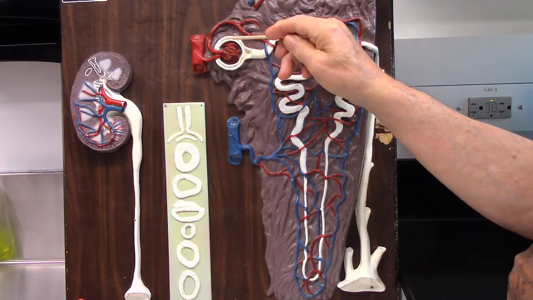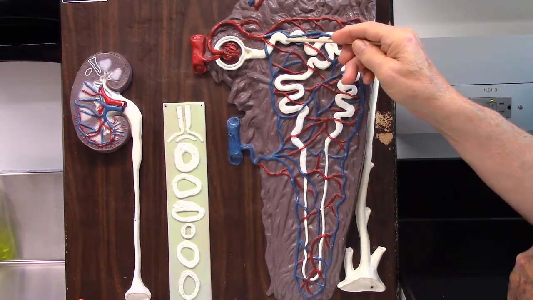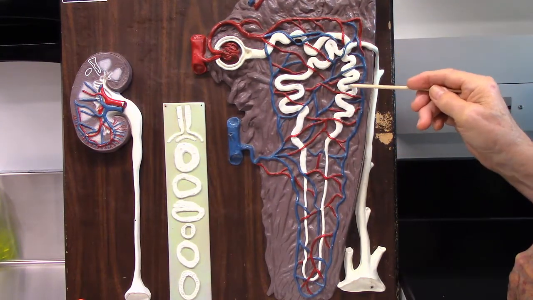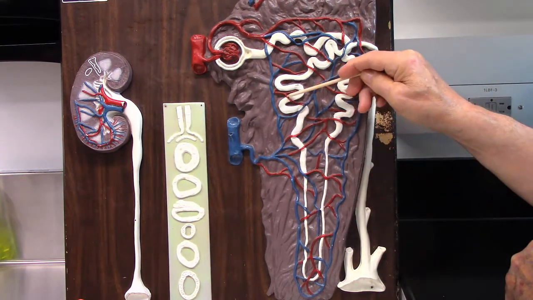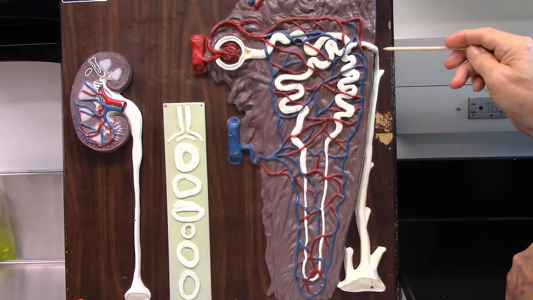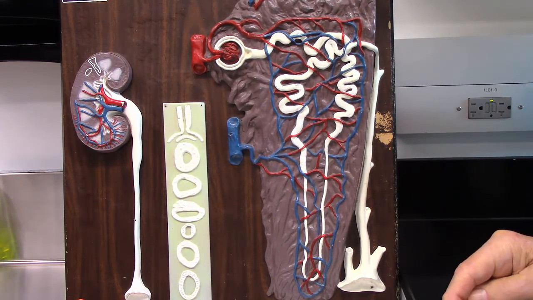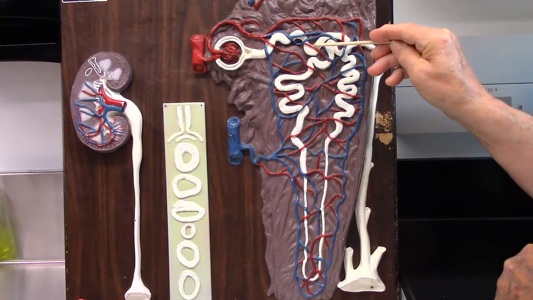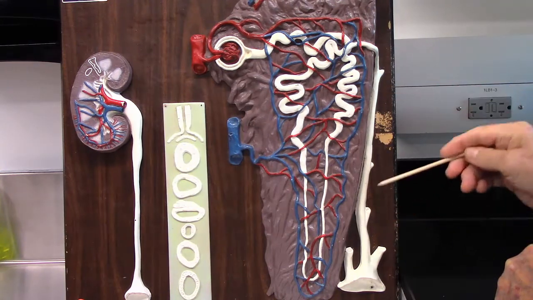The Bowman's capsule, that C-shaped thing, the proximal tubule, the loop of Henle, the distal tubule crosses over here and comes down to the collecting duct. 1, 2, 3, 4, 5. Bowman's capsule, proximal tubule, loop of Henle, distal tubule, collecting duct.